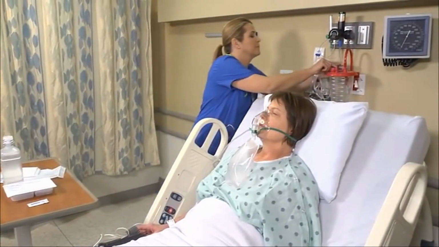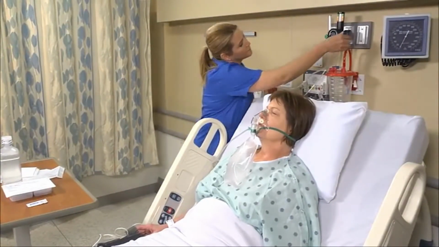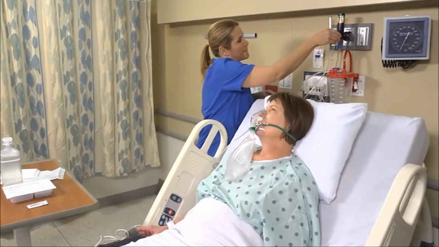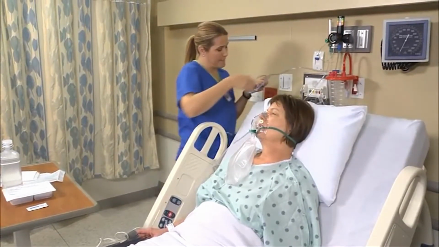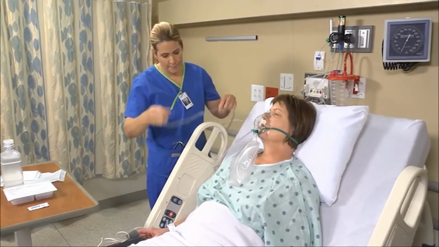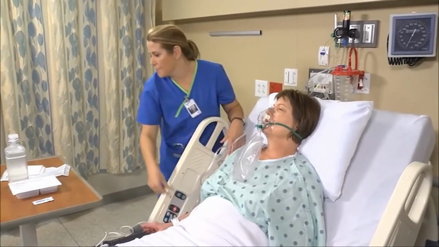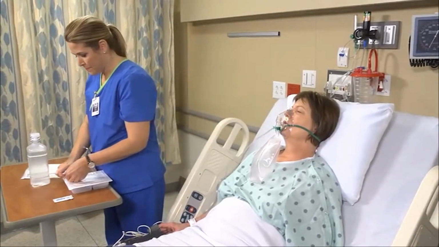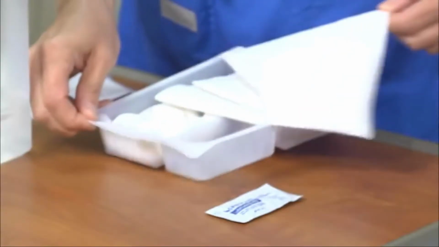Prepare your equipment by connecting one end of the tubing to the suction machine. Turn the suction device on and set the pressure to the lowest level possible that will effectively clear secretions. After checking the pressure by blocking the end of the tubing, place the open-ended tube near the patient within easy reach of your work area.